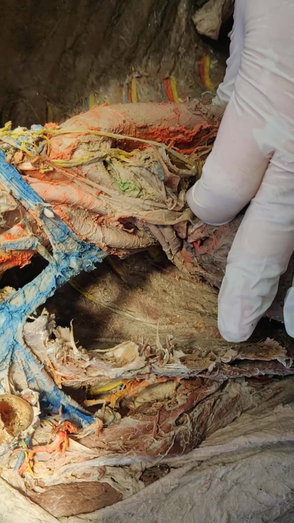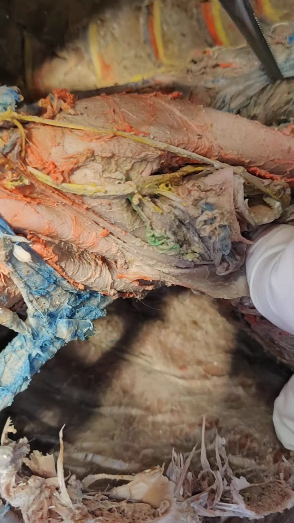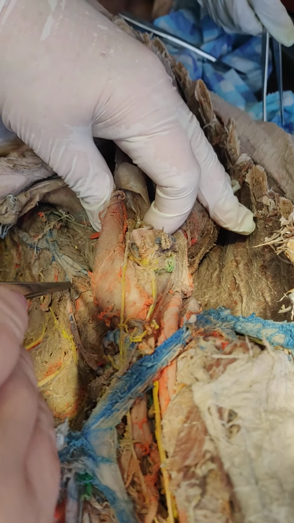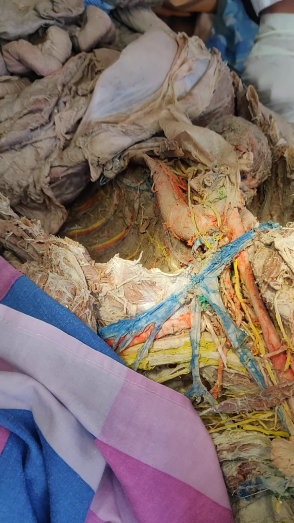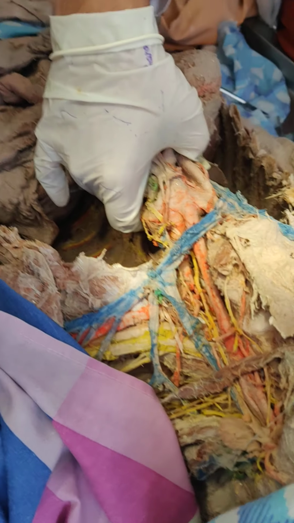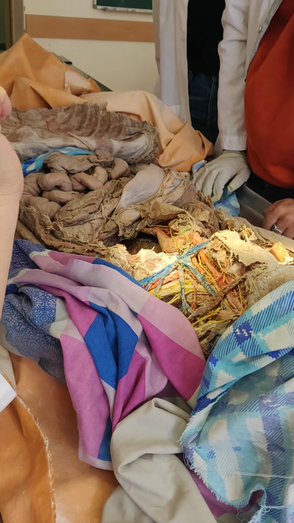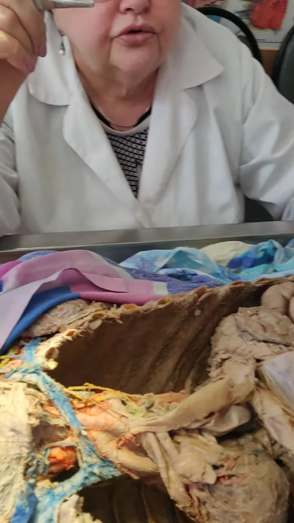And in the thoracic cavity, we can see the hemiazygos vein is here. The hemiazygos vein passes along the left side up to the 6th vertebra. Do you find it? Up to the 6th. Now hemiazygos, it passes up to the 6th vertebra.